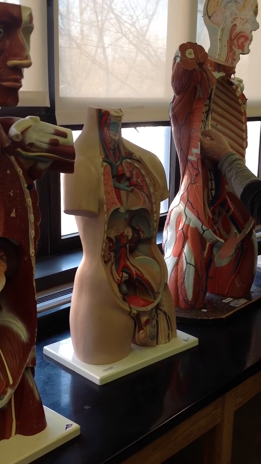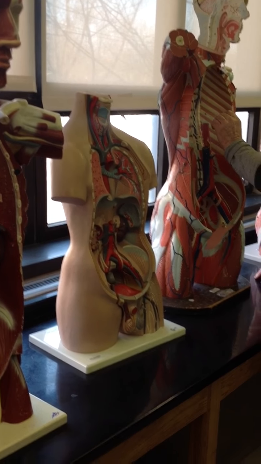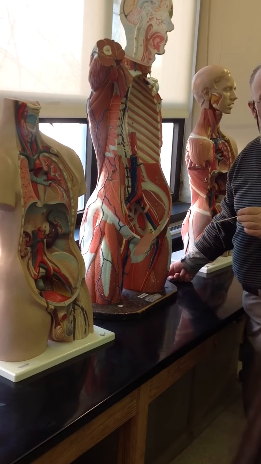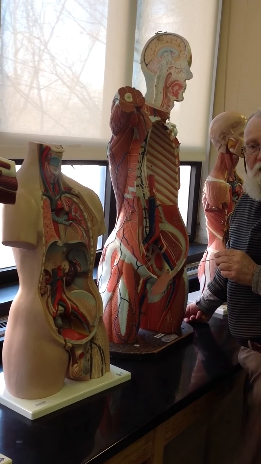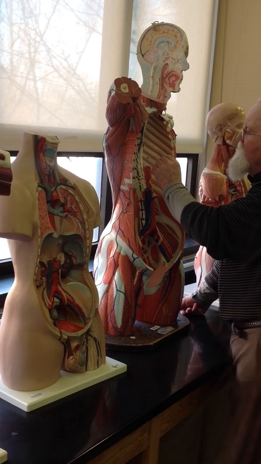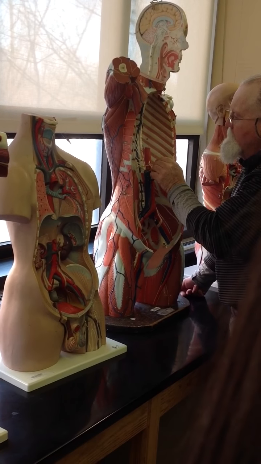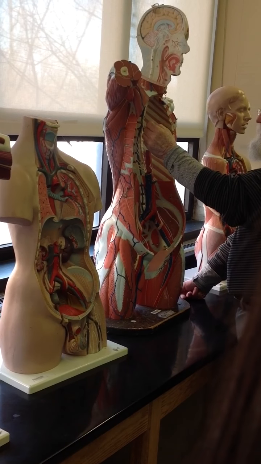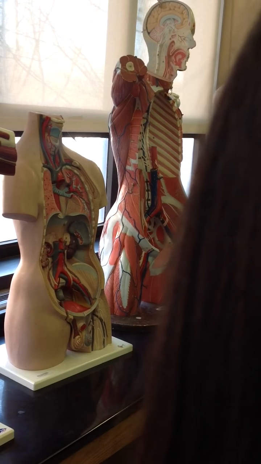Now, so we have intercostal artery, intercostal vein. The intercostal veins don't drain into the inferior vena cava. They drain into the azygos vein and the hemizygos vein, and this would be the accessory zygos. Okay.